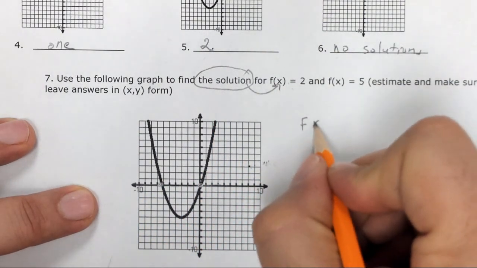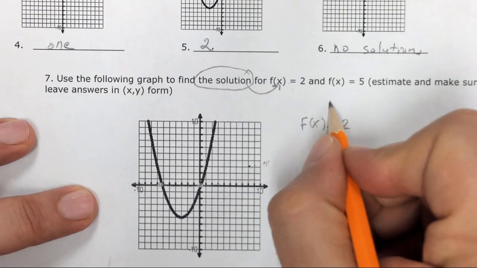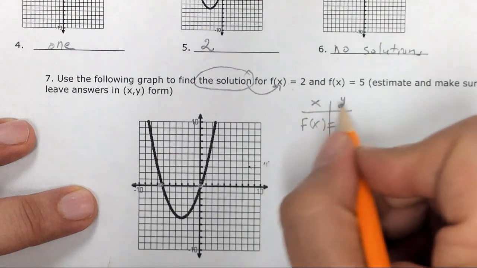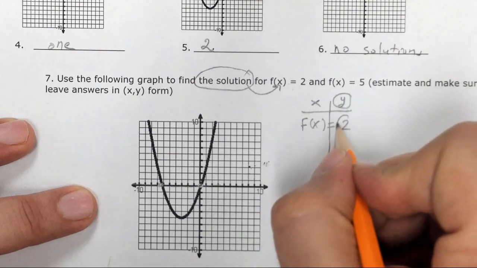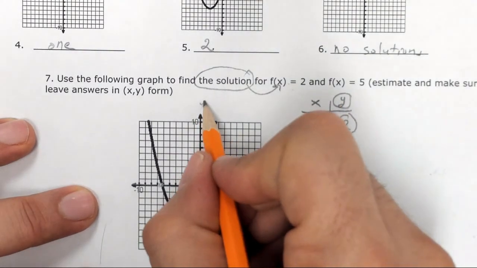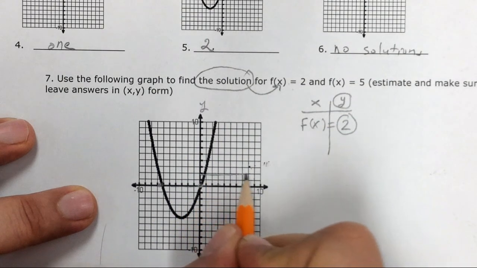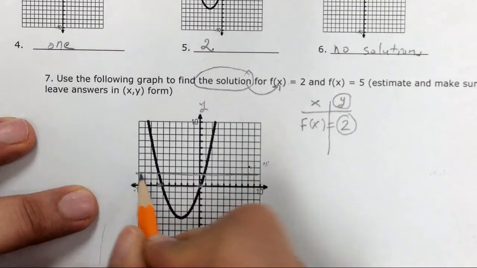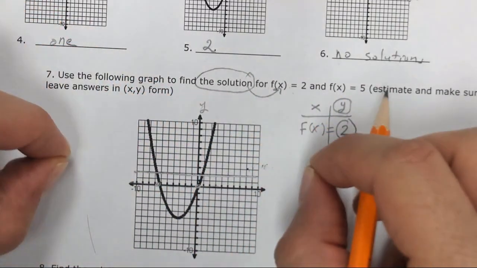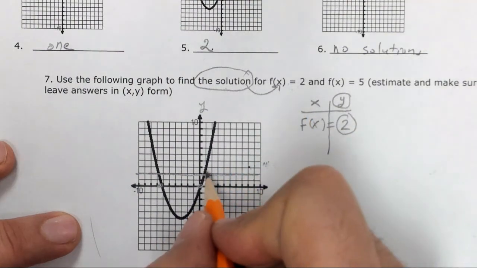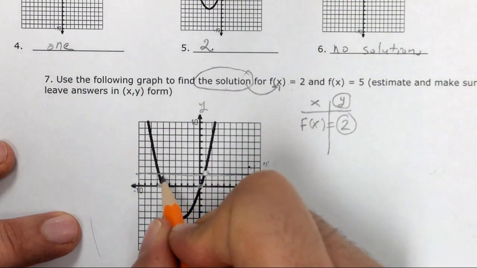So I take a look at the f of x equals 2. I find that equal sign. I draw my t-chart. This is to remind me that y equals 2. So I go on the y-axis. I locate the number 2. And once I locate it, I take that notch that's right there and just kind of stretch it into that thin line. So to find a solution for this, right here and right here.